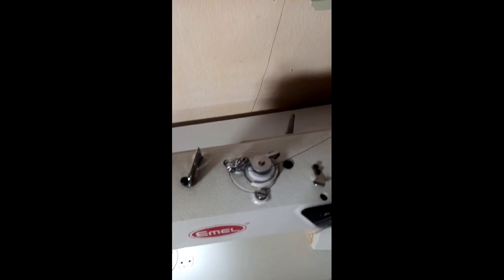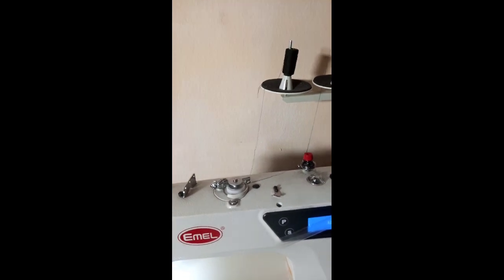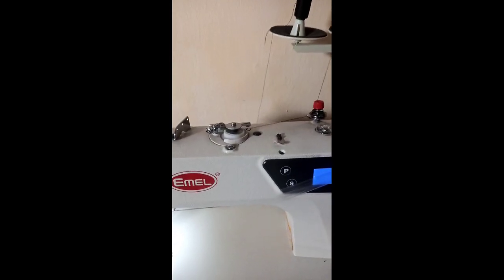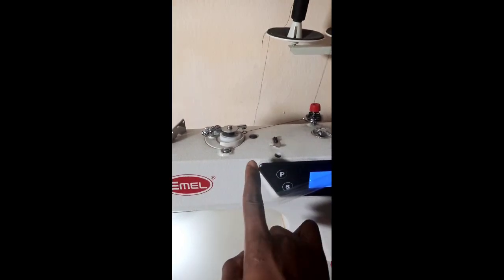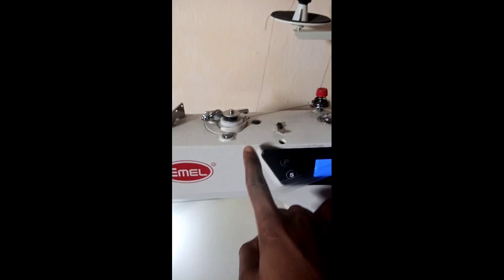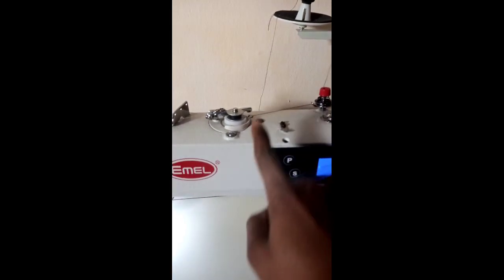So the next thing is to press our pedal to make it work. You see how it's filling the bobbin. The thread is now filling the bobbin, moving up and down, up, down, up, down.